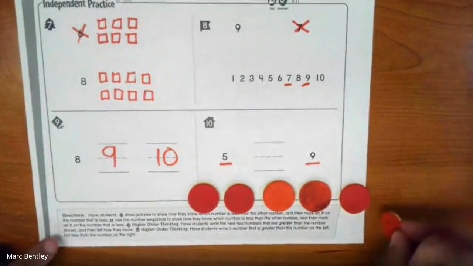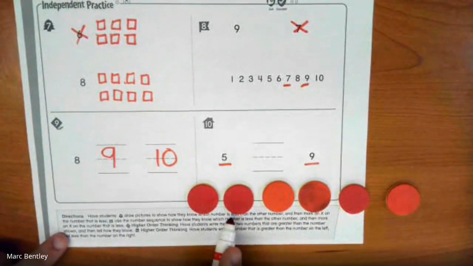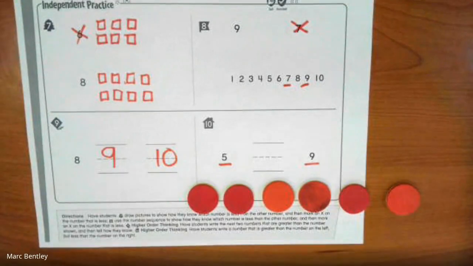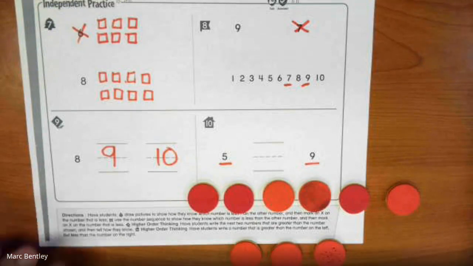If I add one more counter, I now have 1, 2, 3, 4, 5, 6. Is 6 between 5 and 9? Well, I'd have to actually add 1, 2, 3 more counters to make 9.